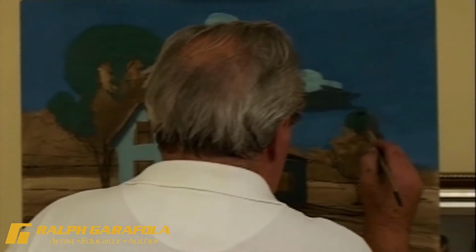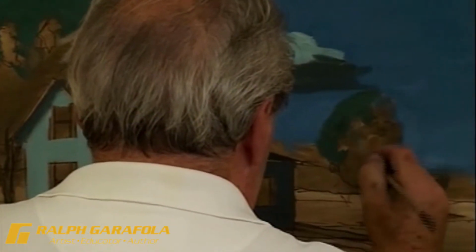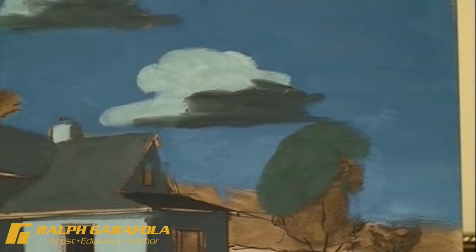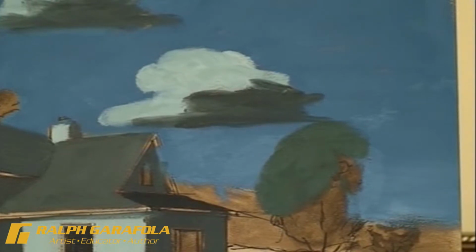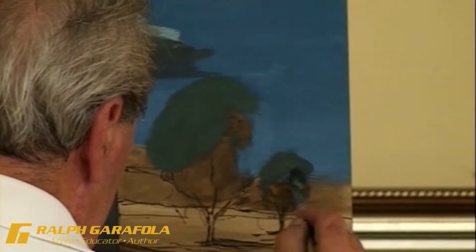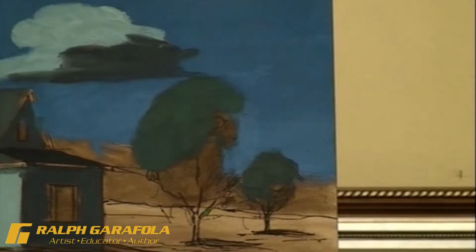This tree here is 2.5. It's not in the light. It's not 3, it's getting a little darker. Just like we did on that one, the value changes slightly. The tree even farther back is the second value in the moonlight, in the light. Okay? There's our trees going back to the horizon.